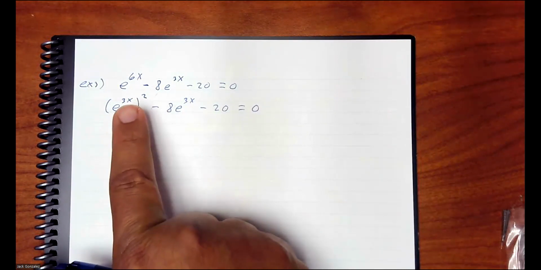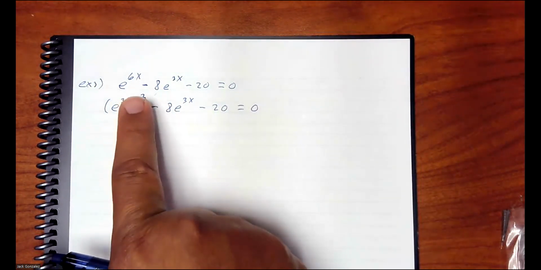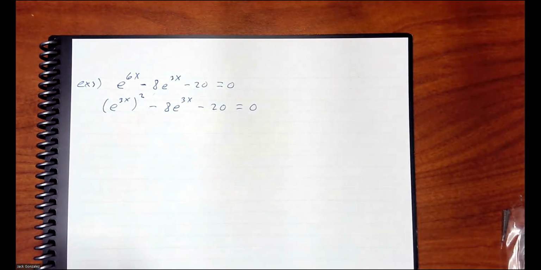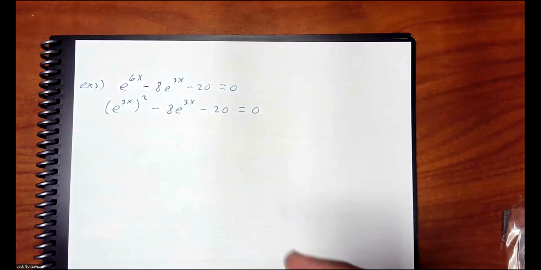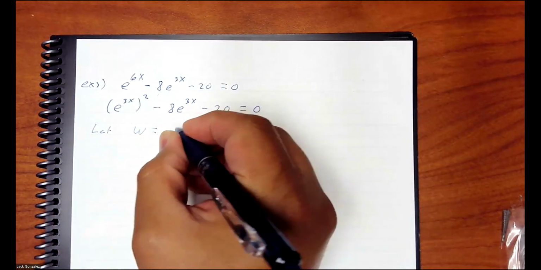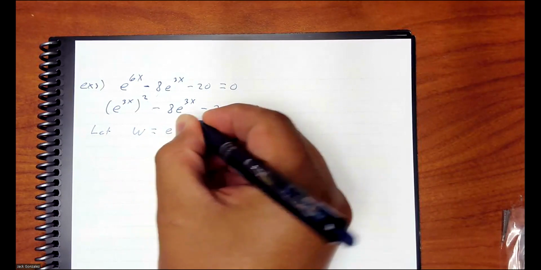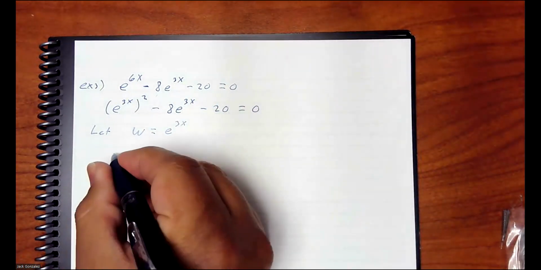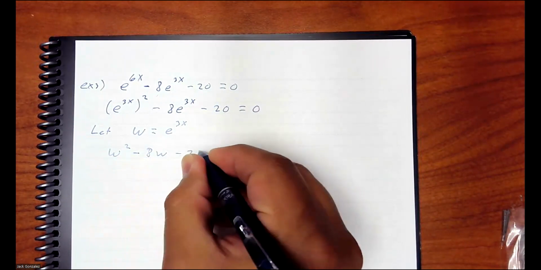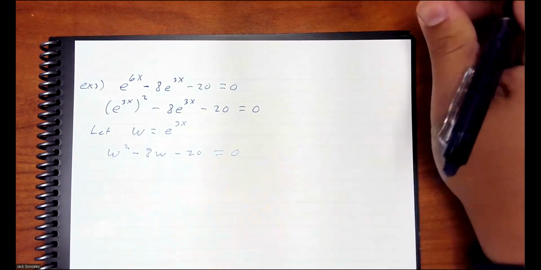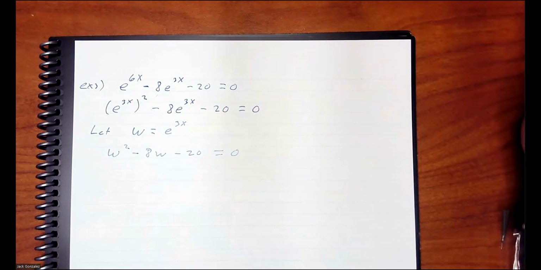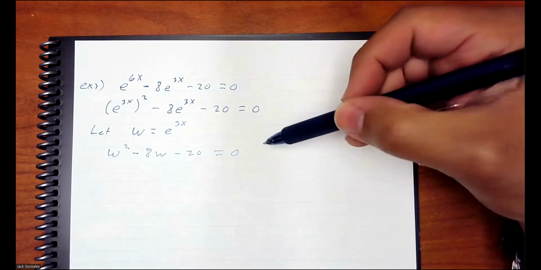Power to a power, the rule says you multiply them, right? So 2 times 3 is in fact a 6. I am doing that just so you can see that this is a quadratic. If you still don't see it, let some random letter variable equal e to the 3x. So if I replace everything with a W, do you now see that it is a quadratic equation? That you solve many times.